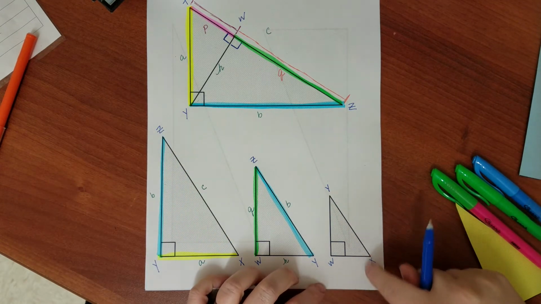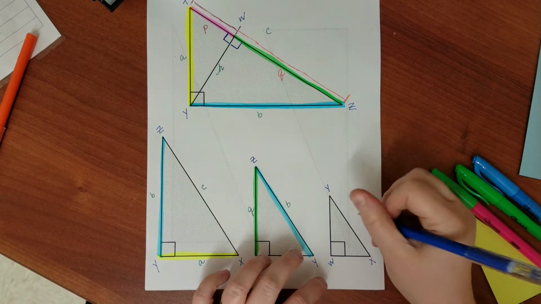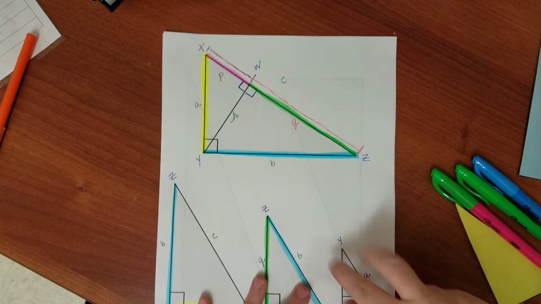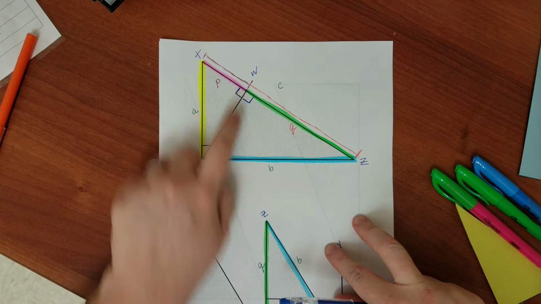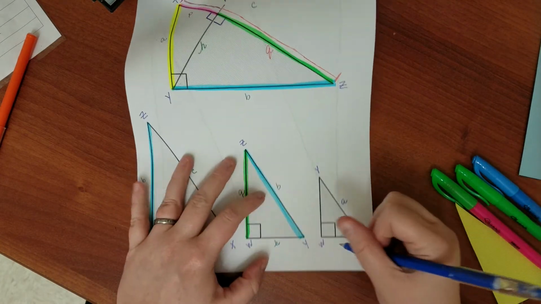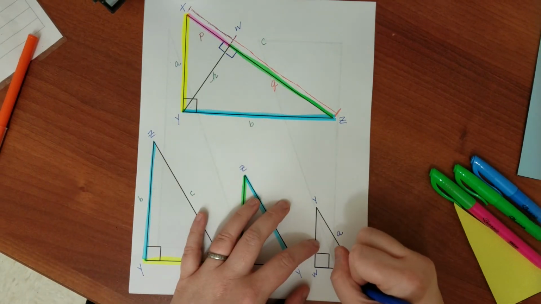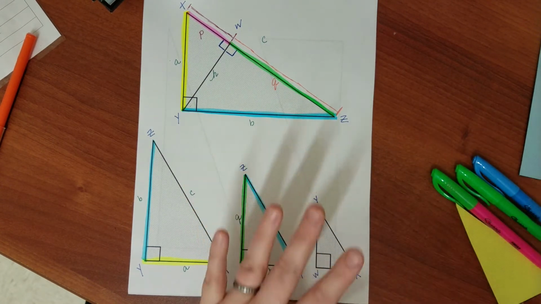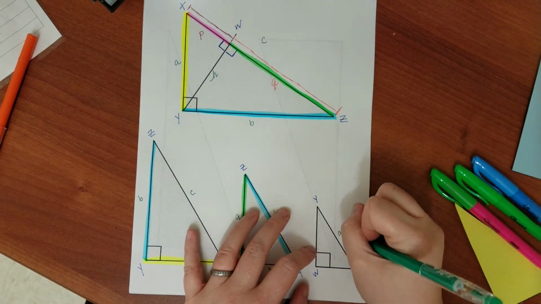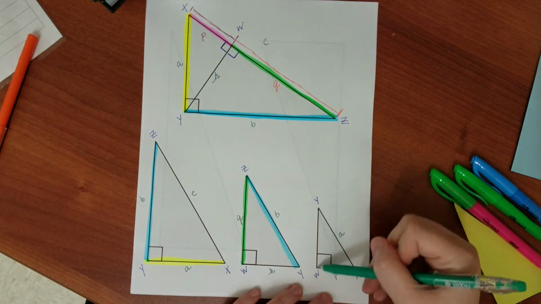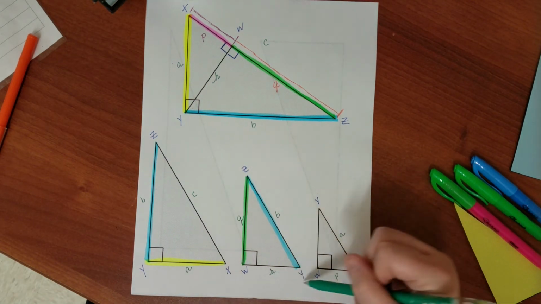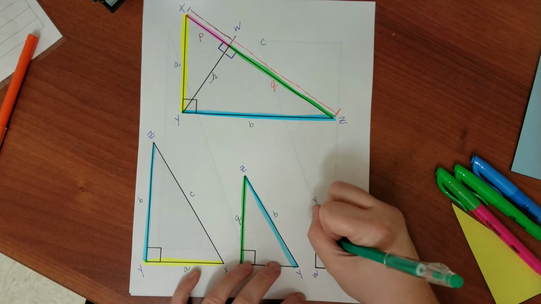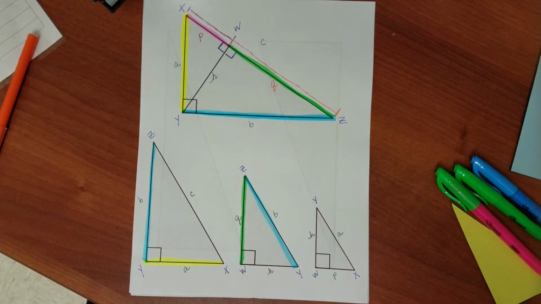So in between X and Y, we have A. So this is A. In between X and W, according to my picture here, notice that that is P. So we're going to label this P. Oh, I meant to do these in different colors, sorry. This was A and P, right here, A and P. And then this portion here, YW, is the same as this, which is the same as this, which is the height, which is not really that important for this proof, but just so we have it labeled.